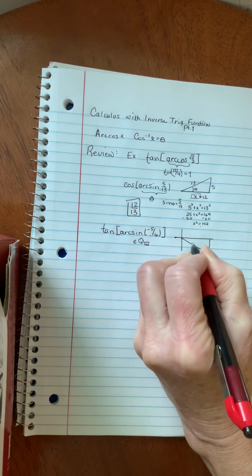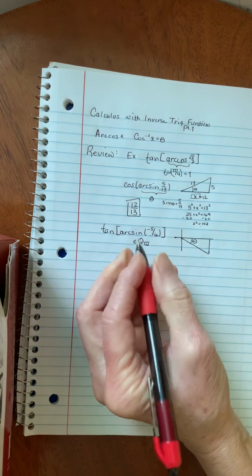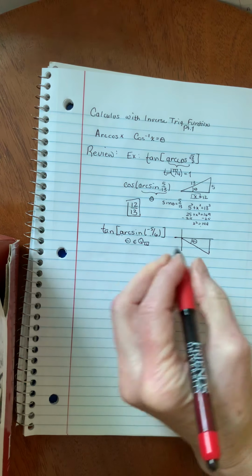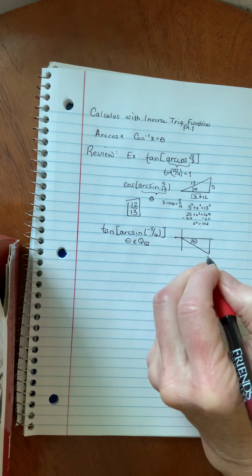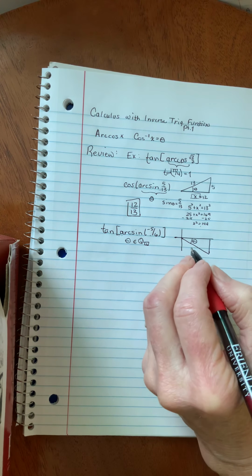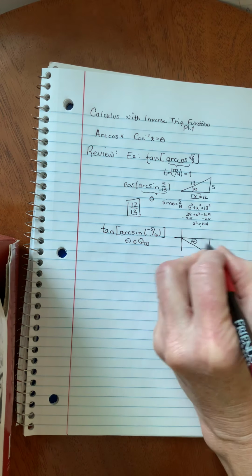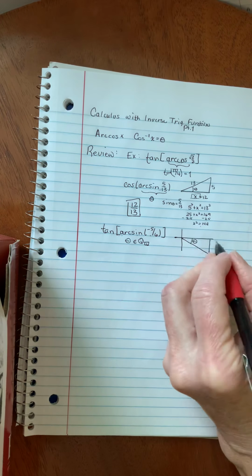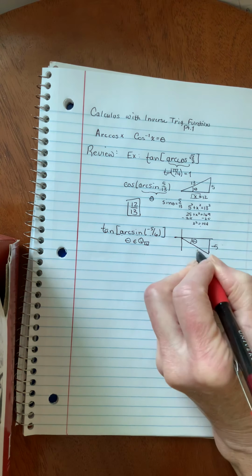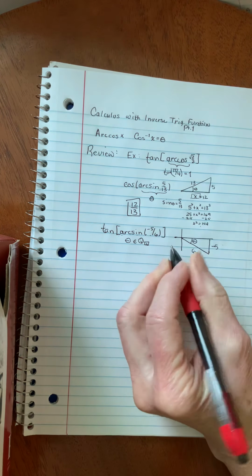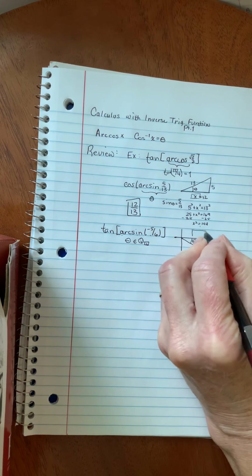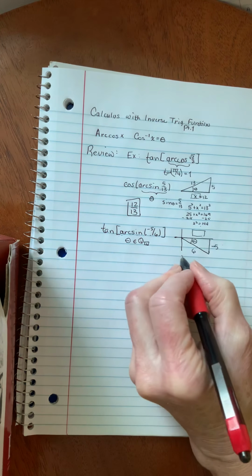I've got my angle theta, and the sine of theta is negative 5/6. Sine is opposite over hypotenuse, so that's where the negative is going to be, and the hypotenuse is 6. So I've got to figure out what the x value is. It's going to be positive here.